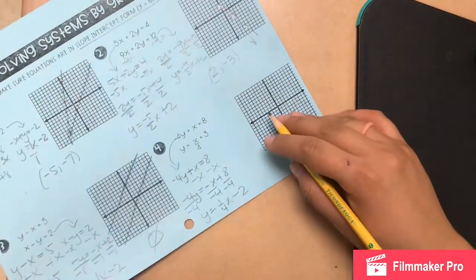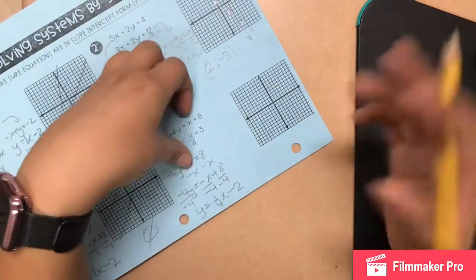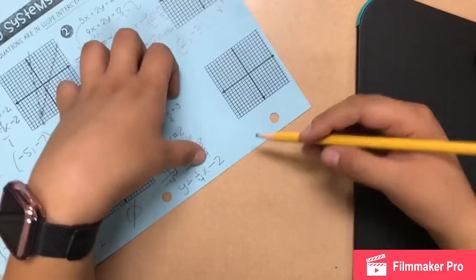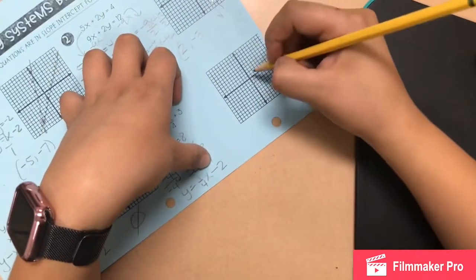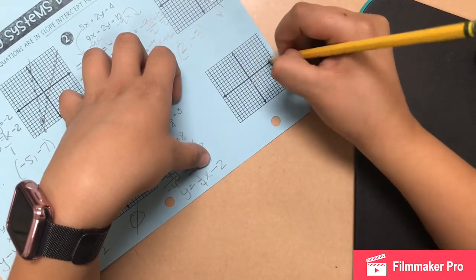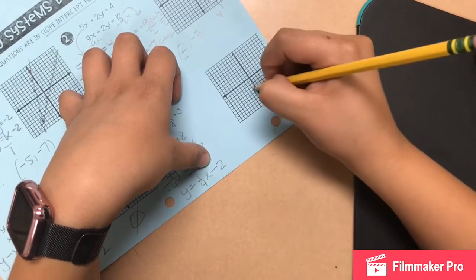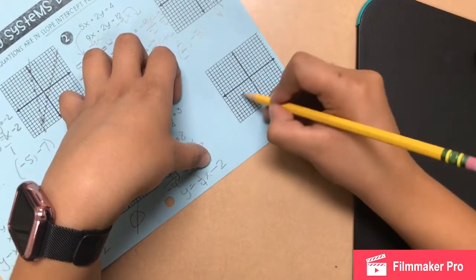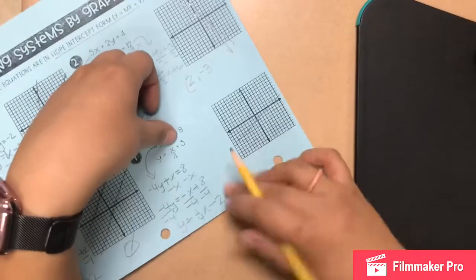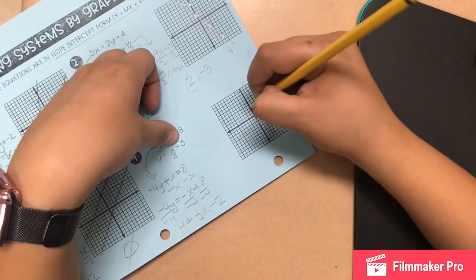The second one is already in slope-intercept form, so all we have to do is graph both. My y-intercept is where I start, so negative 2. I'm going to go up 1, right 4, up 1, right 4, or down 1, left 4, down 1, left 4. Then my second equation, I start at positive 3.